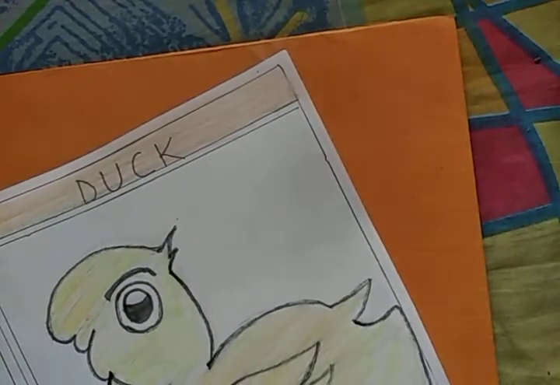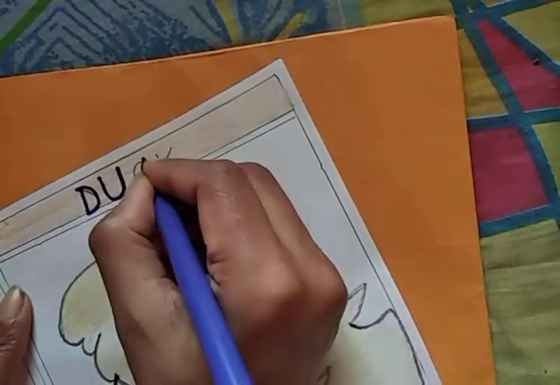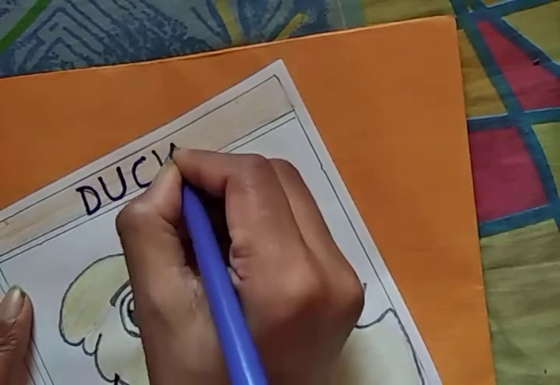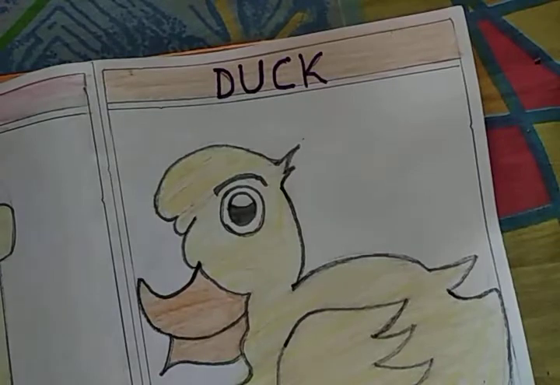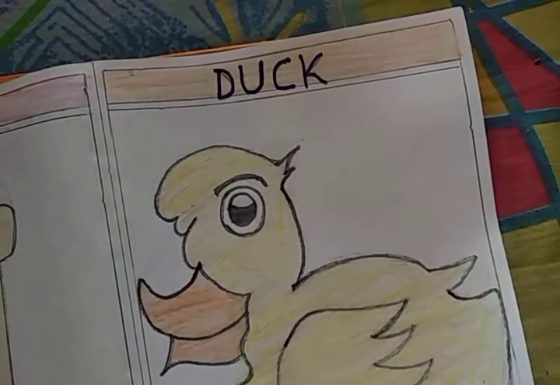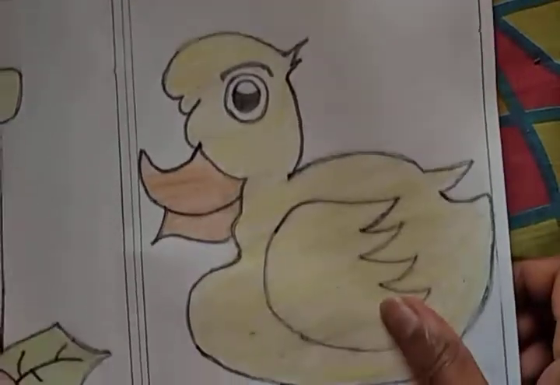Now we will write in this color: duck. See, D-U-C-K, duck. What is this, children? Duck. D-U-C-K, duck. You can see here your duck.